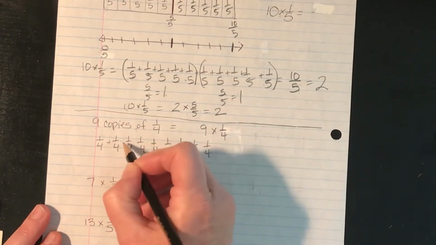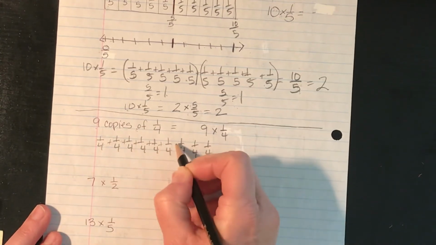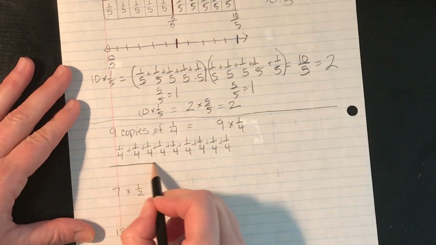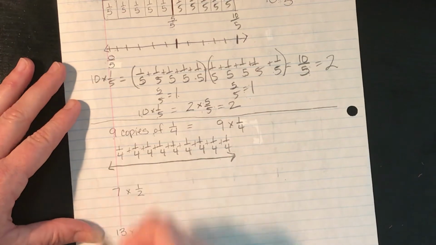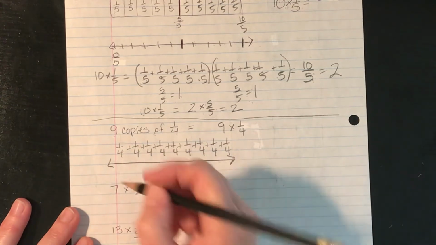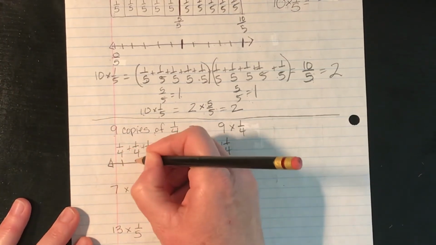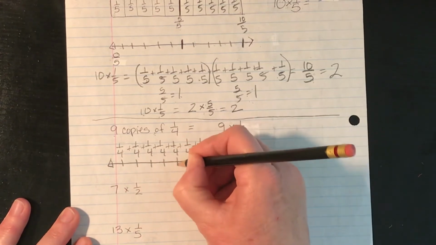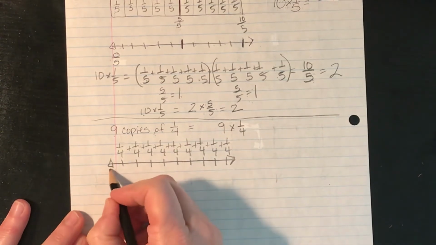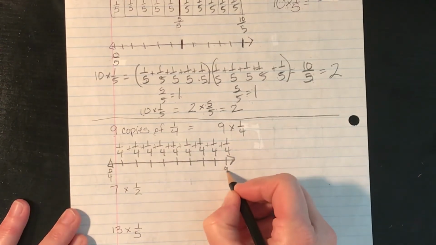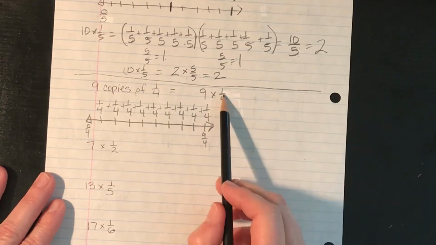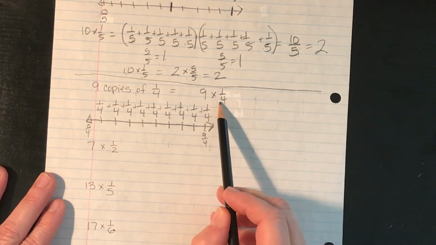Let me show you an interesting little trick here: you could do that and then literally just draw your number line underneath. So if this was my number line, I can see, okay, if I grouped these by fourths, there's 0, there's 1, 2, 3, 4, 5, 6, 7, 8, 9. So if that's my 0/4 there and that's my 9/4 there, what they've been asking me to think about is grouping my fourths in order to make a whole.